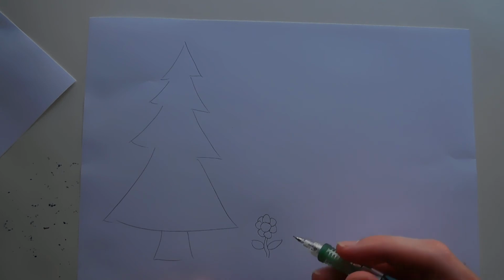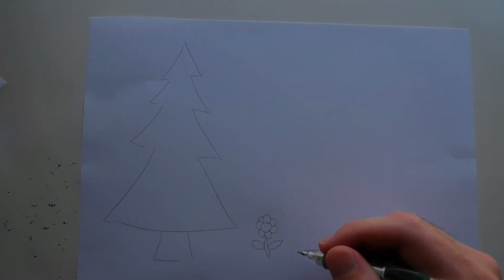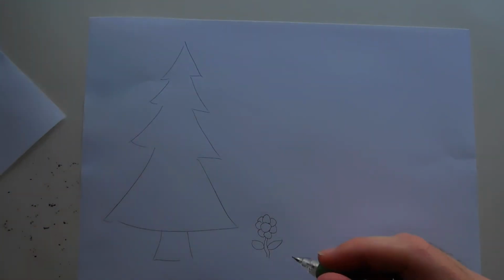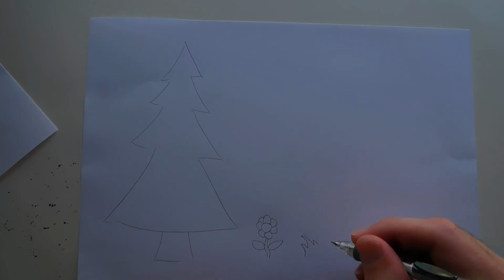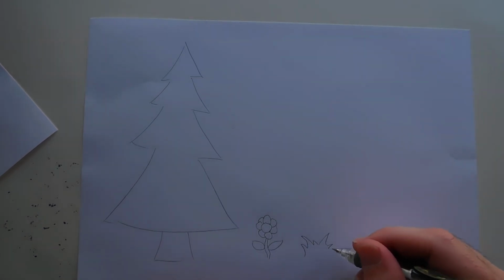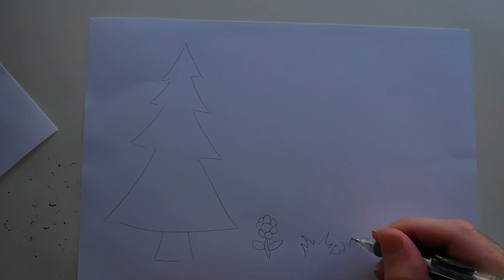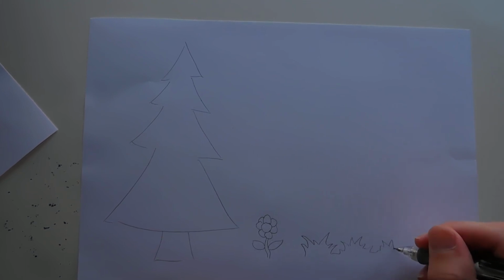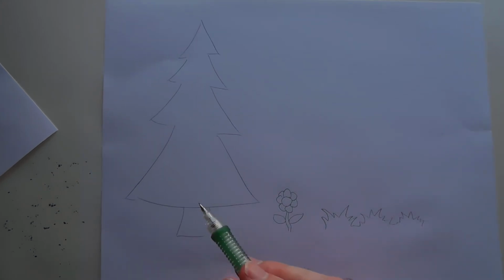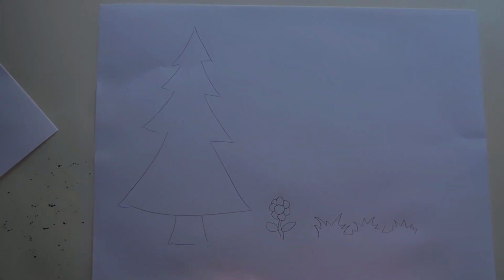Let's do that. So for grass, I'm going to kind of copy what I have here on this instructional worksheet. Do some grass. If I want, draw some more. Tree, flower, grass. That's it.